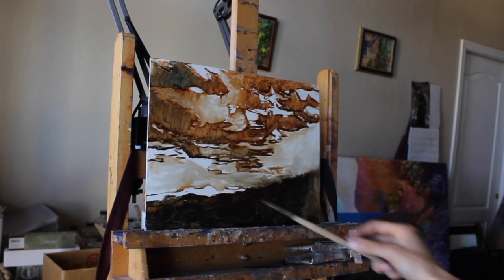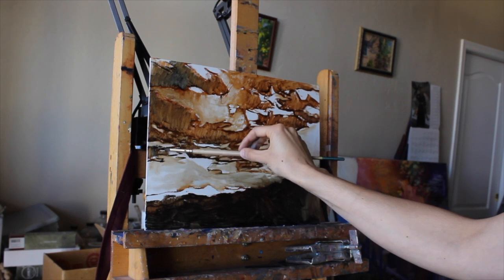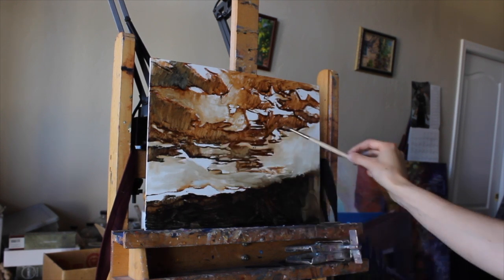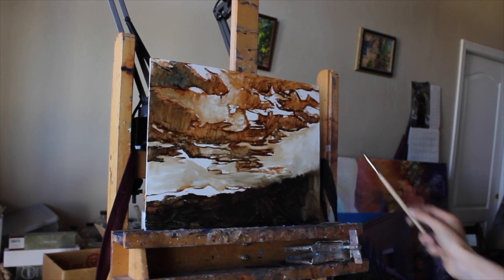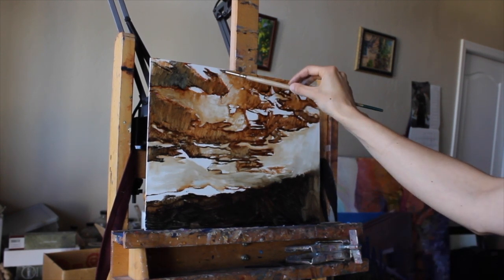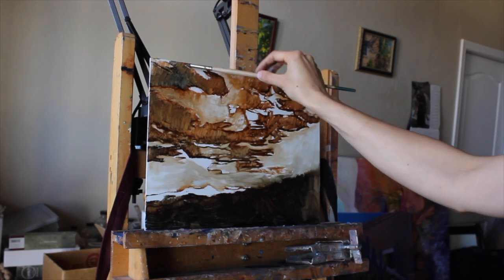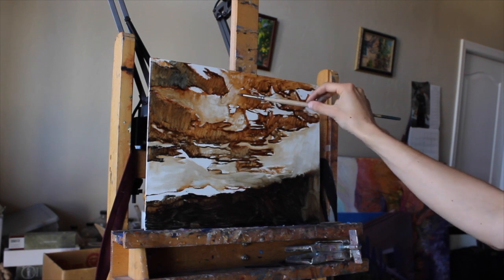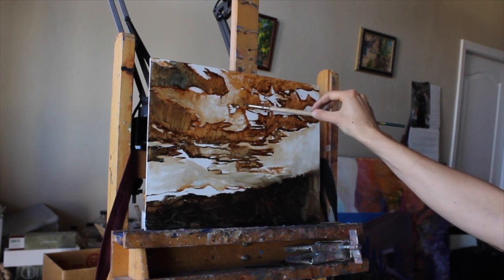I am still staying very organized in grouping values into one big shadow shape or one big light shape and not breaking them down into smaller value shapes. Later on, I will be layering color on top of this, and I want to make sure that the values of the colors are always darker in the shadow side than they are in the light side. That way, the clouds can read as a rolling form.